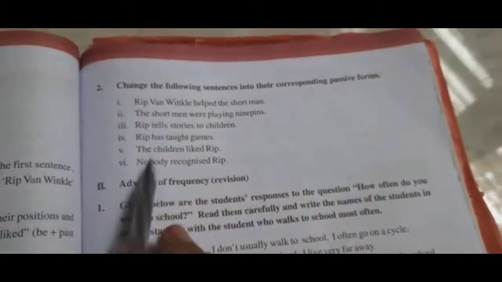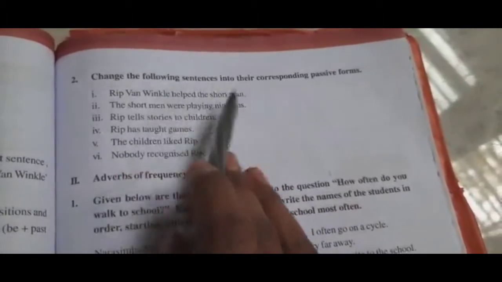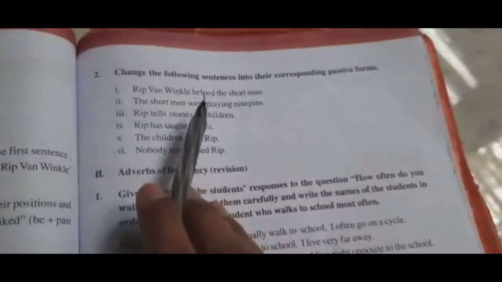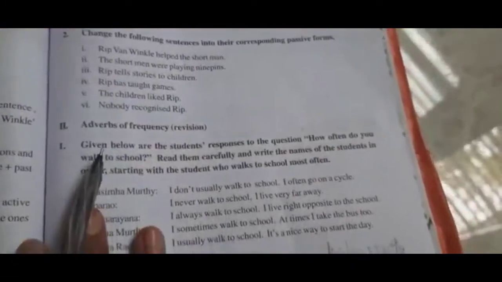In the second one, change the following sentences into their corresponding passive forms. Here they have given some sentences. We have to convert these sentences into passive forms. In this, first I explain one example. In the same way, you do the second bit.